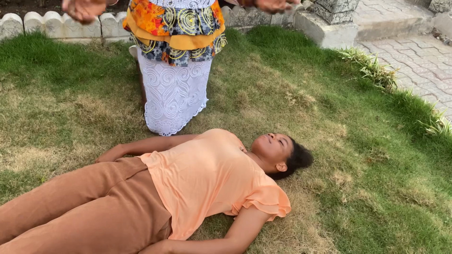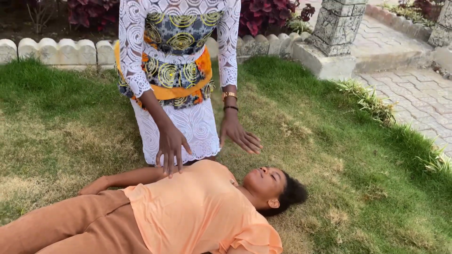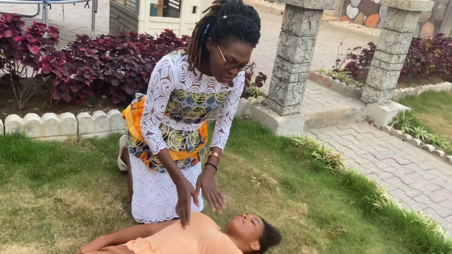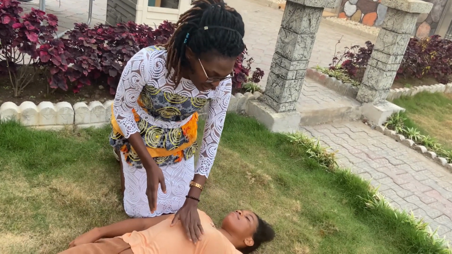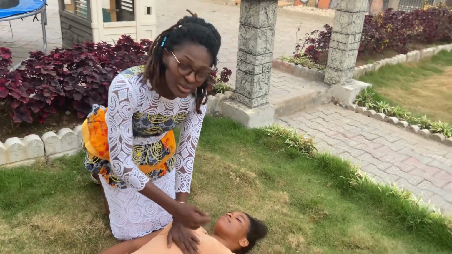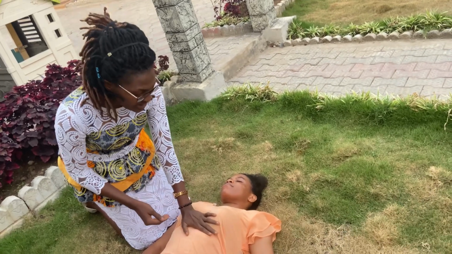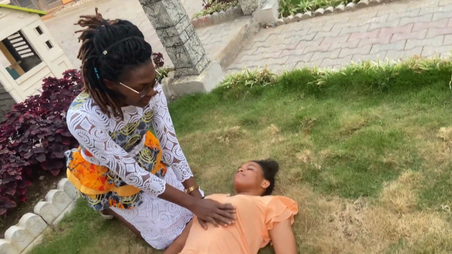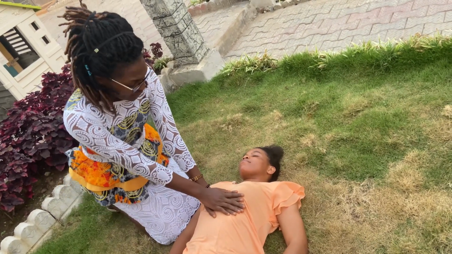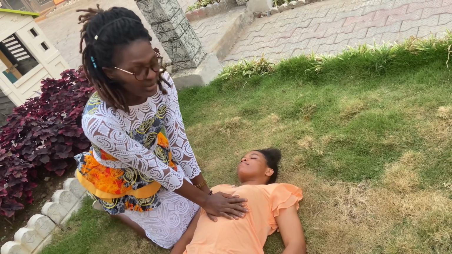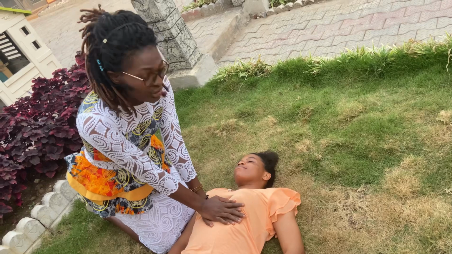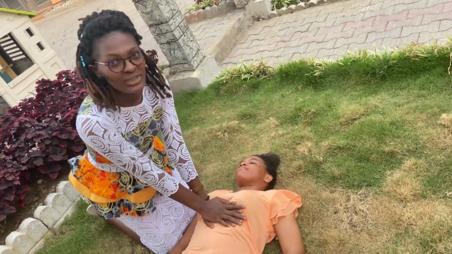How do I do that? The first thing is I kneel beside the unconscious person. You have to kneel beside the unconscious patient, and then you place your first hand at the breastbone of the person, in between the two breasts. That's the breastbone. You place the first hand, and then the second hand you put directly on top of the first hand, just as you see my fingers. Then you have to be straight, like 90 degrees in front of your unconscious victim, and then you have to give a push down into the heart.